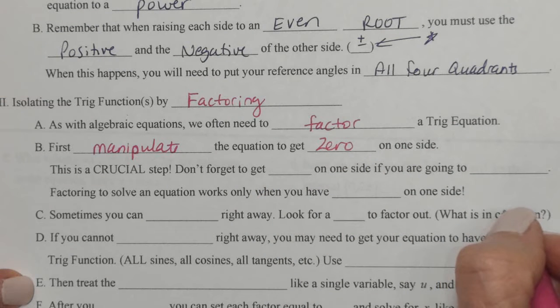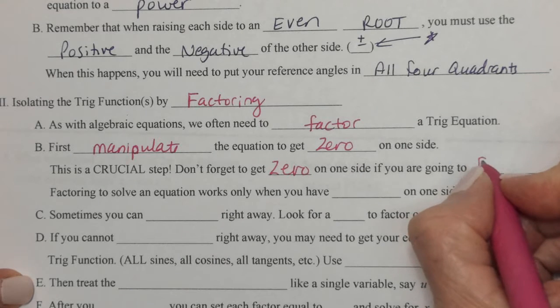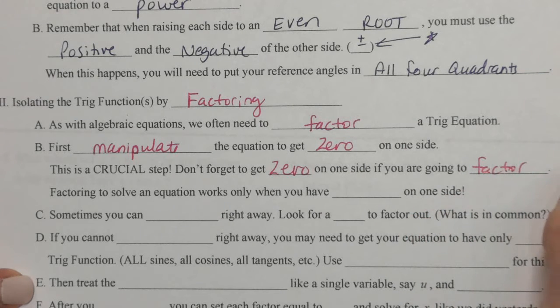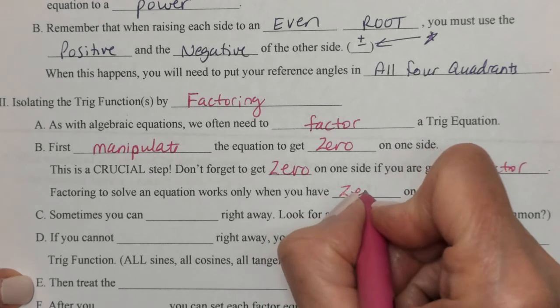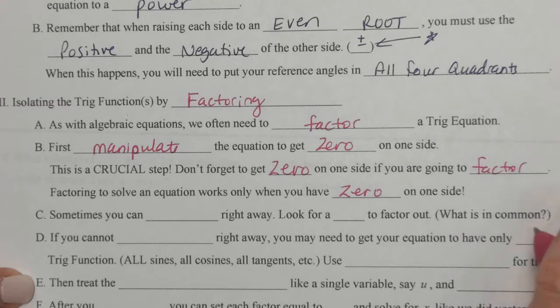I cannot tell you how important it is. When you're solving an equation by factoring, get 0 on one side. It is crucial. Do not forget to get 0 on one side if you are going to factor. Factoring to solve an equation only works when you have 0 on one side. I know I'm driving that home a little bit, but it's very important. And I can't tell you how many students want to factor before they get 0 on one side. It won't work.